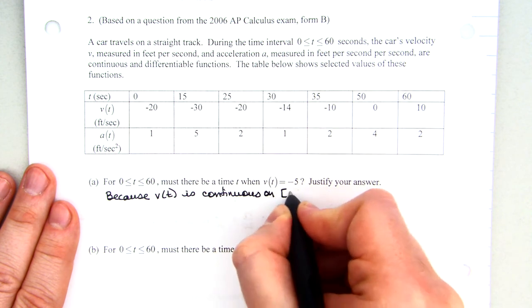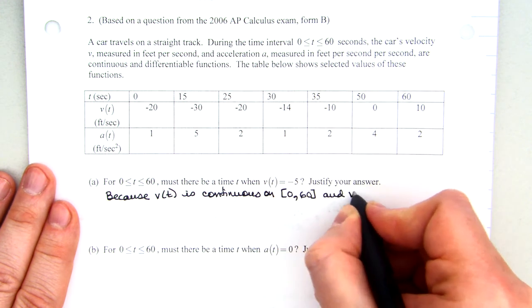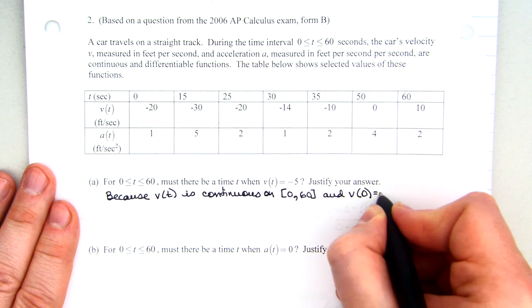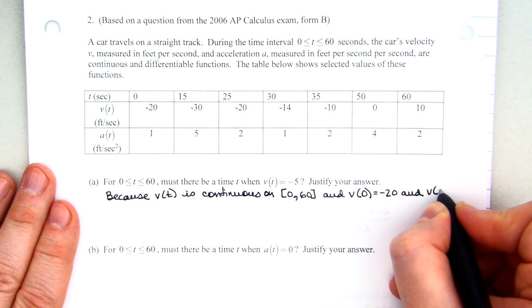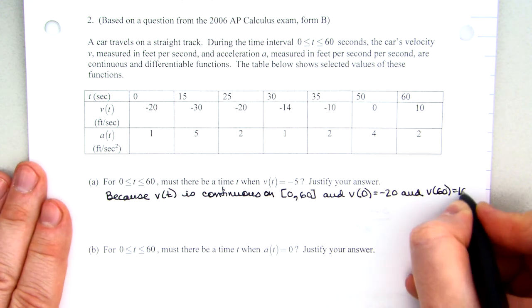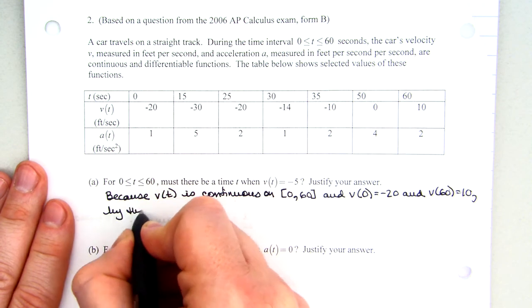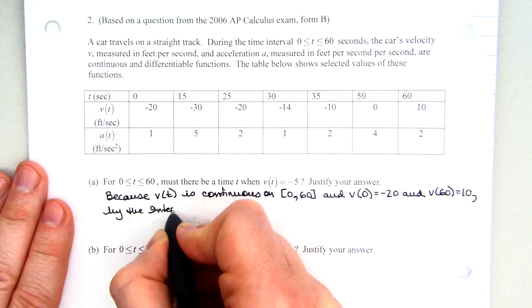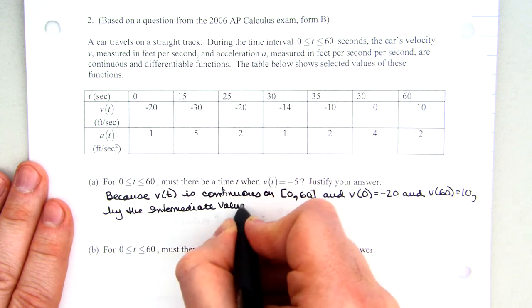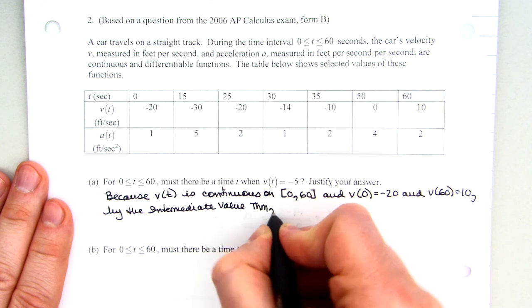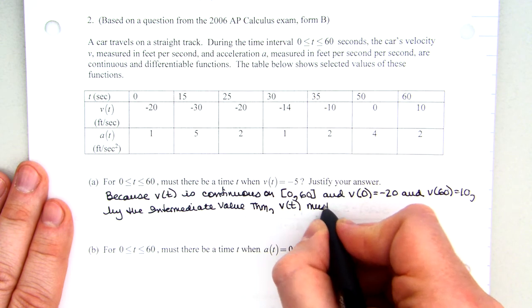on the closed interval between 0 and 60, and because the velocity at time 0 equals -20, and the velocity at time 60 equals 10, by the intermediate value theorem, my velocity must equal all values between -20 and 10.